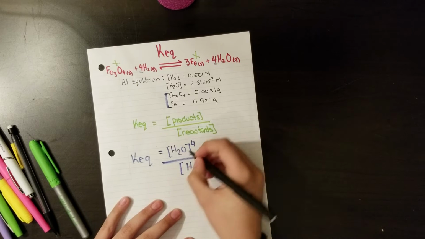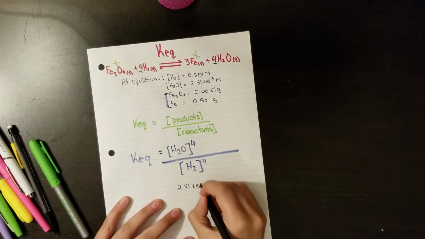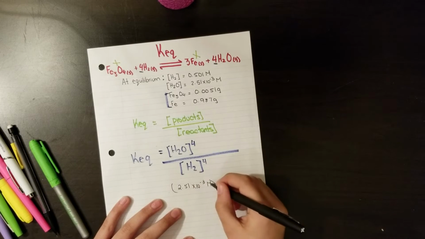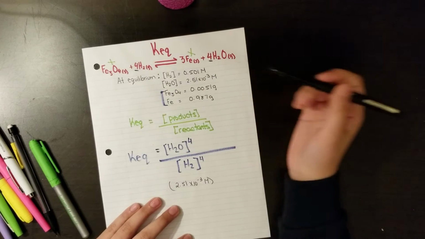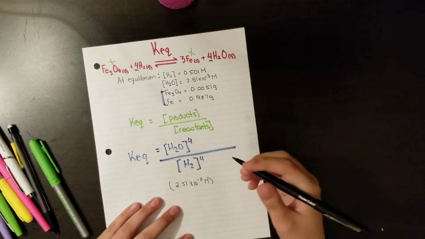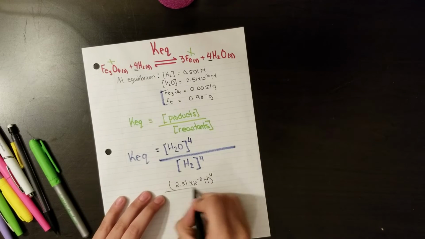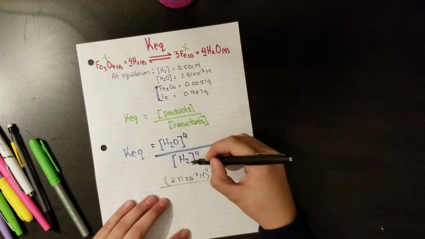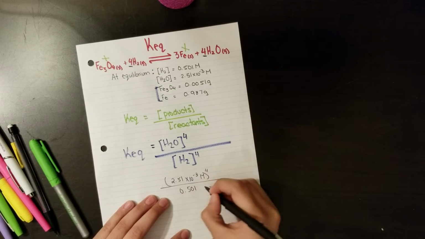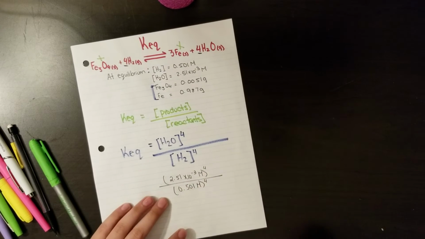So for my H2O, I have 2.51 times 10 to the negative 3 molar. You don't have to write that molar because we know that the KEQ has no units, so you don't have to write the units in your equation, but I always do. So that's to the power of 4. And it's divided by my concentration of H2, which is 0.501 molar. And that's to the power of 4.